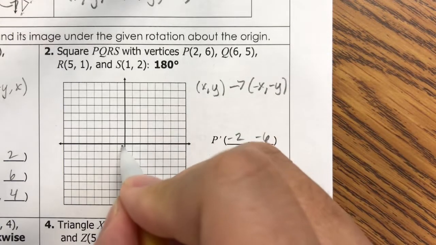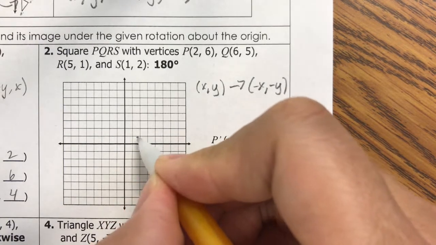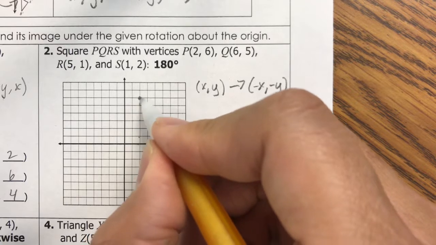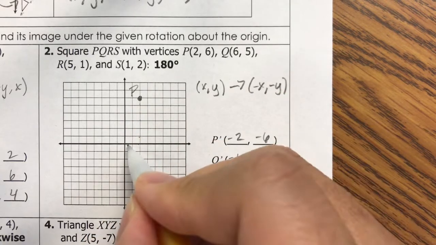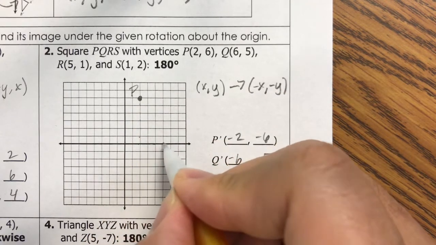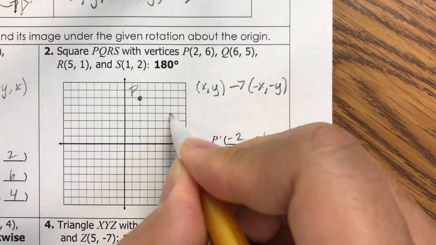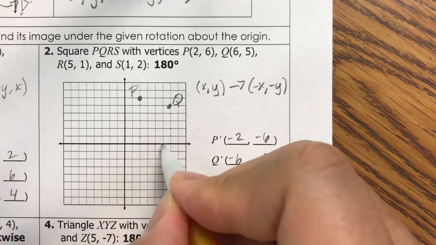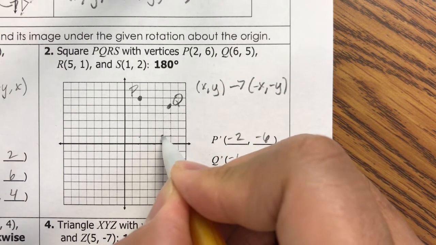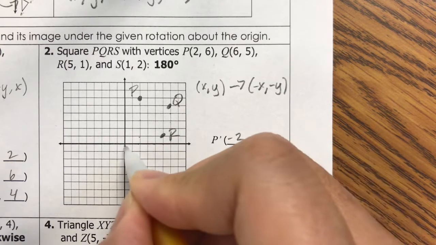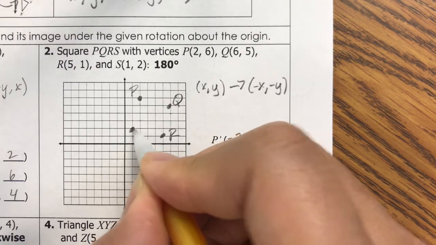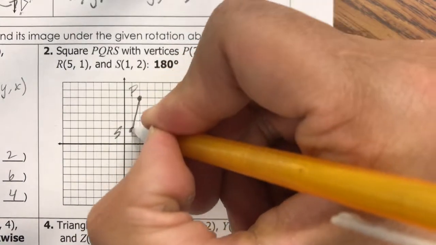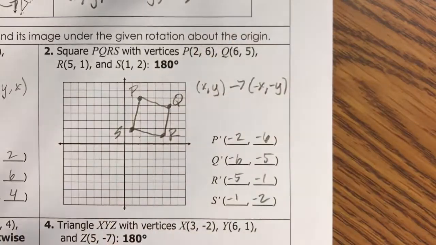Right, and so if we graph those, P is at 2, 6. Q is at 6, 5. R is at 5, 1. And then S is at 1, 2. There's S. So there's our pre-image.